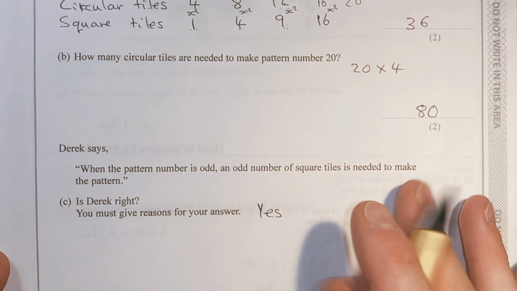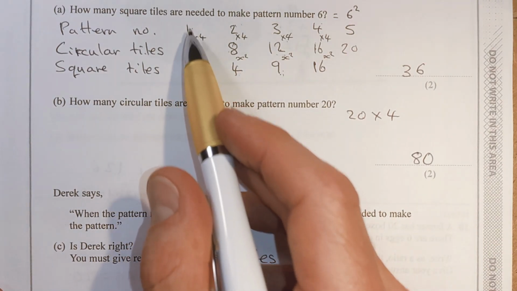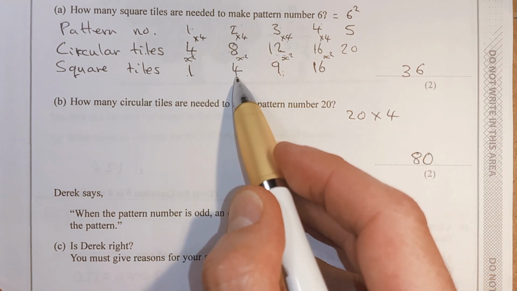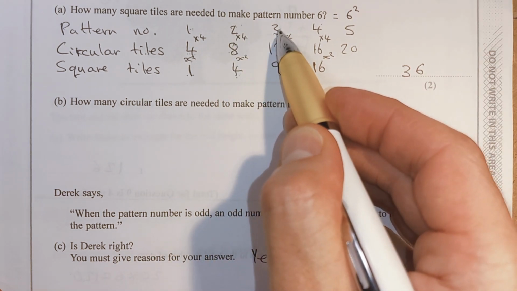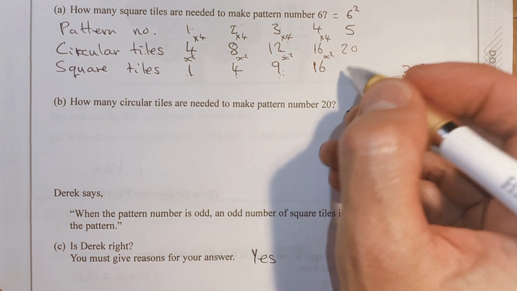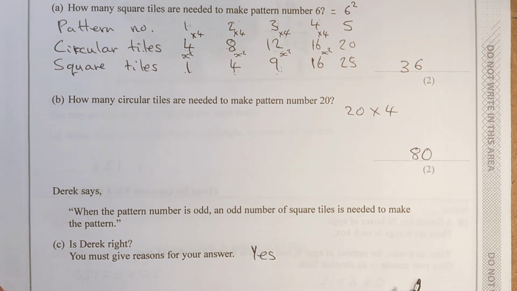And if you want to see exactly what I mean, let's pull this down again. When the pattern number is 1, square tiles are 1. When it's an even number, we've got even. When it's an odd pattern number, we've got an odd number of square tiles again. And we'd get the same again because we would have 25 here. So we can say yes.